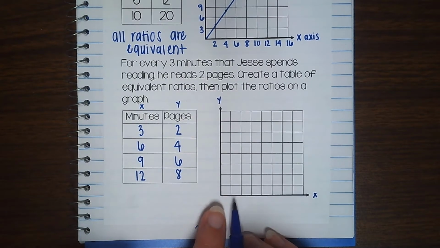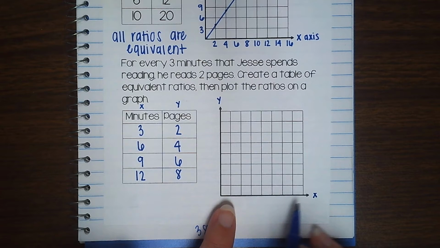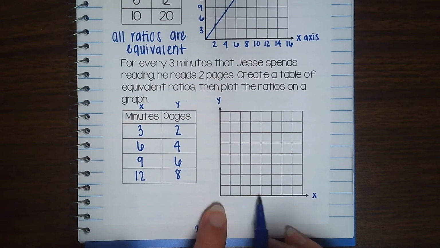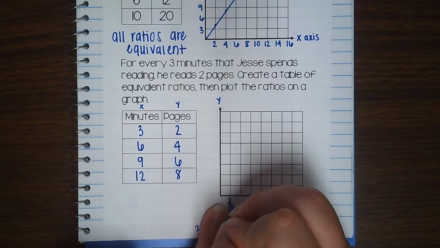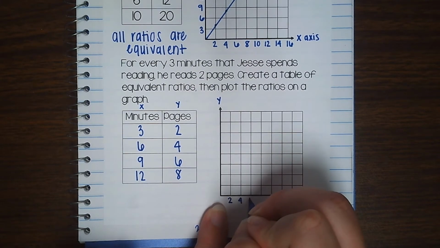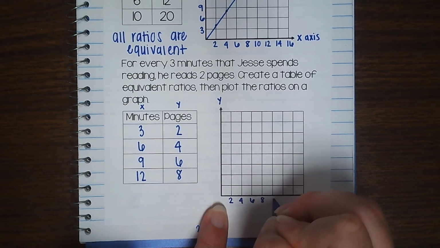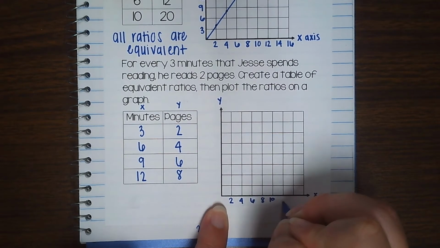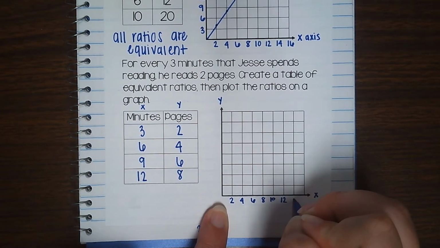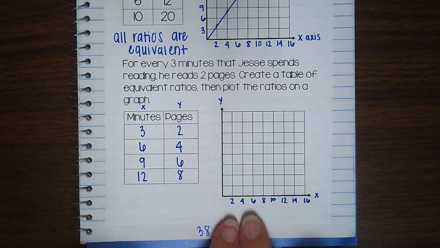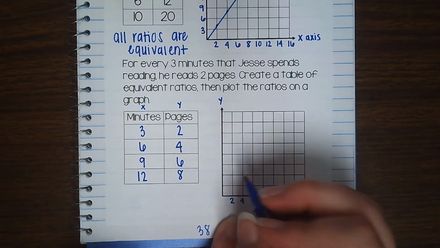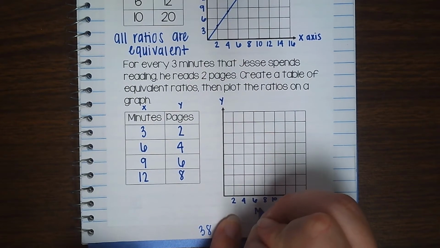And let's go ahead, let's see, we need to go from 3 to 12. 1, 2, 3, 4, 5, 6, 7, 8. So let's go by 2s. And the label on this axis is going to be minutes.